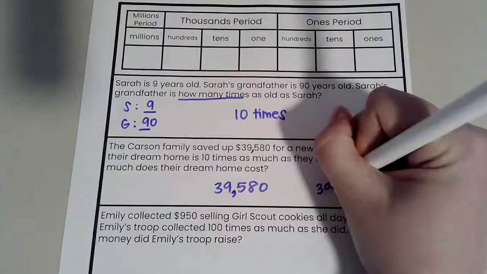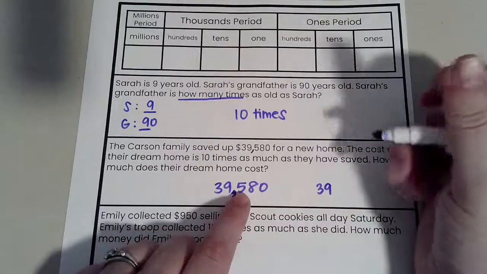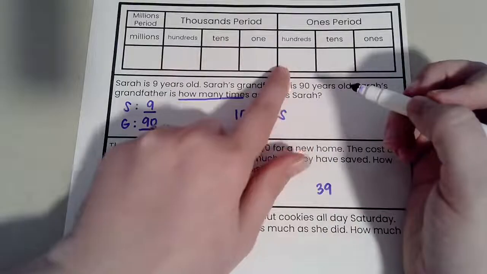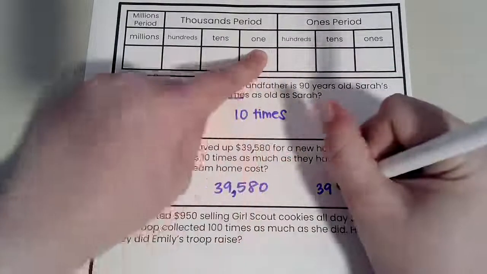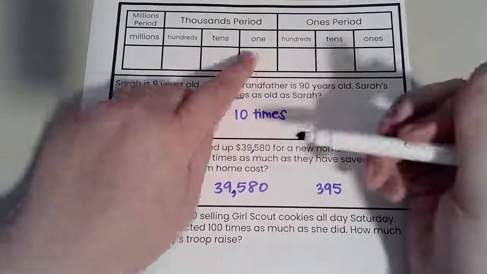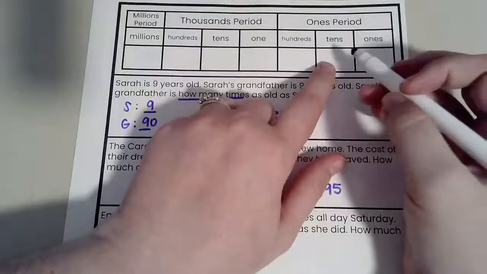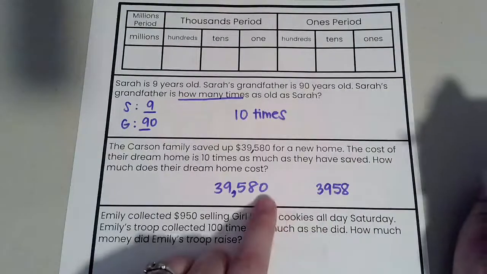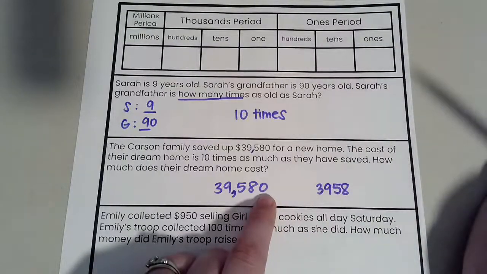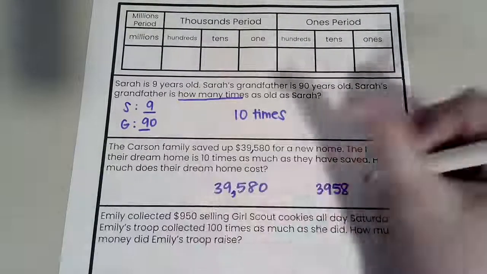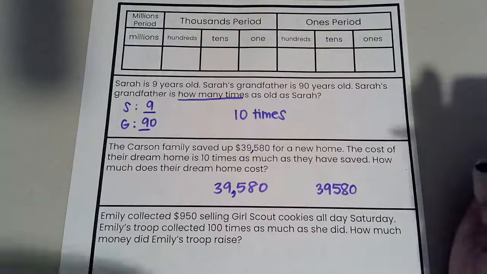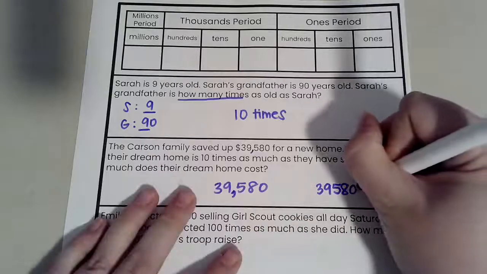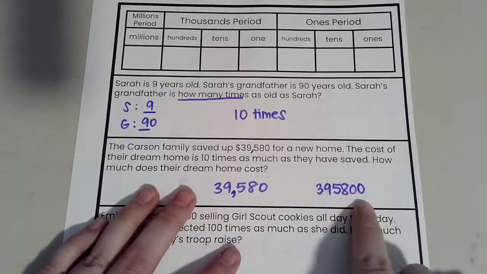So now here's our 9. If it's 10 times as much, the 5 will move from the hundreds place to the thousands place. So let's put our 5. Then our 8, it's in the tens place. It's going to go to the hundreds place. So there's that, right? And then we have this 0. It's not going to disappear. We have 0 ones, so we put it here. And then we multiply times 10, otherwise we have the same number, right? So we multiply times 10, so we have to have another 0.